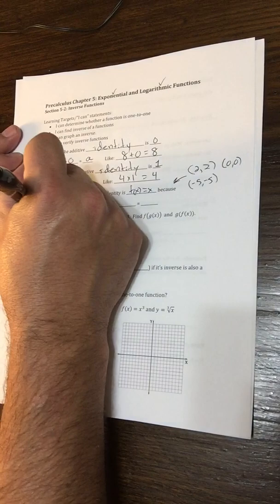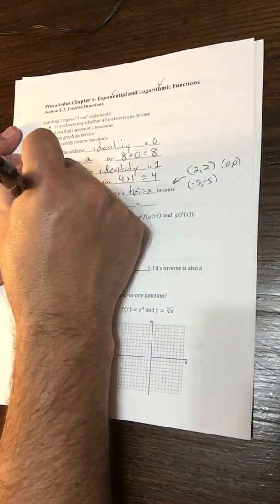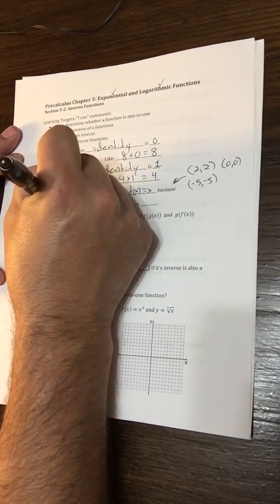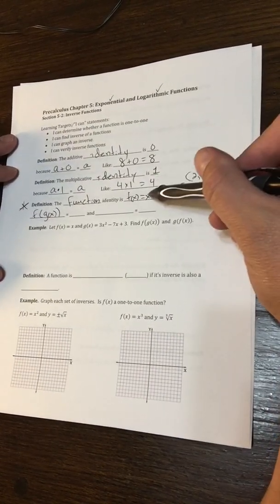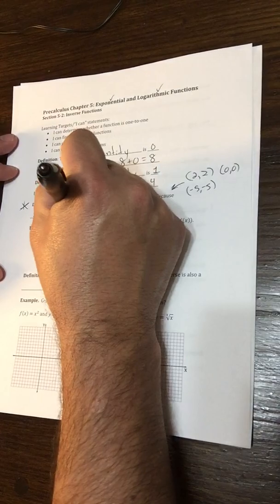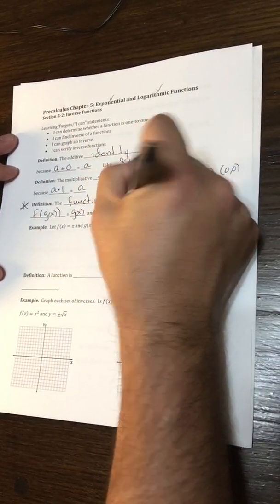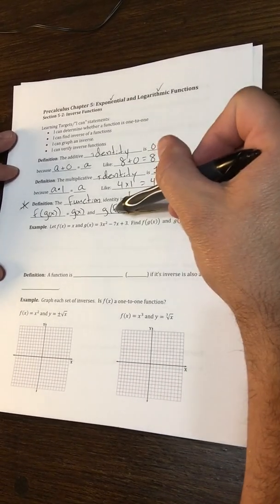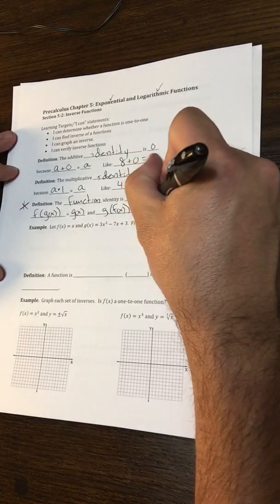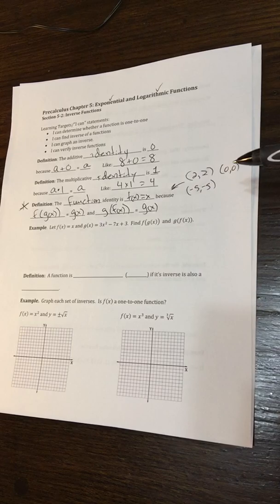Or the other way to look at it is, f of g of x. If f of x is just equal to x, no matter what g of x is, if I put g of x in there, it's not going to change. It's just going to be g of x. And if I go g of f of x, well, if I take f of x, which is just x, and I replace it for where x was, I'm just going to get g of x anyway. So when I use the composition of functions with the identity function, it doesn't change it.